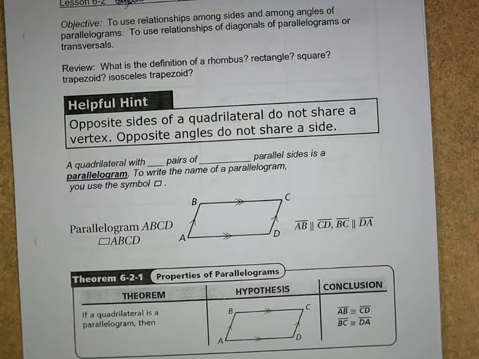Hey friends, we're now talking about lesson 6.2, which is the properties of a parallelogram. Now, remember parallelograms are a very specific type of quadrilateral. They have two pairs of opposite sides parallel. But what I want to talk about is our quick review from lesson 6.1, the definitions of the different quadrilaterals.